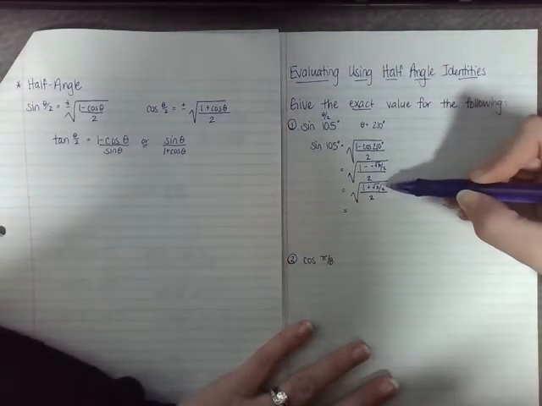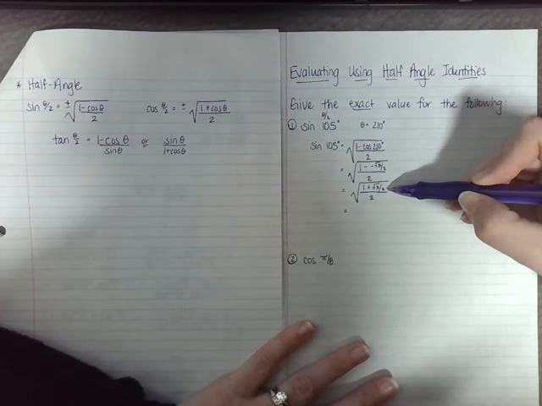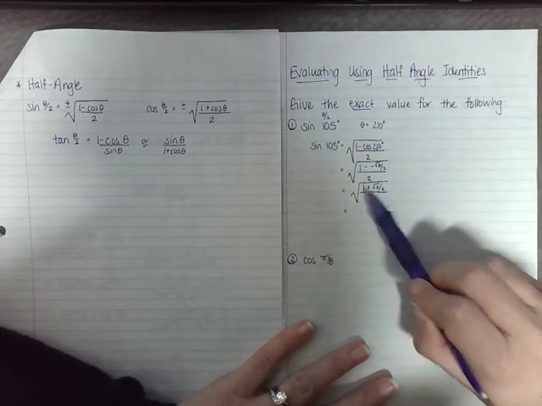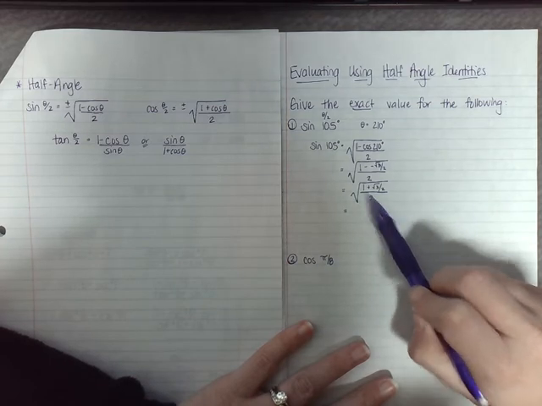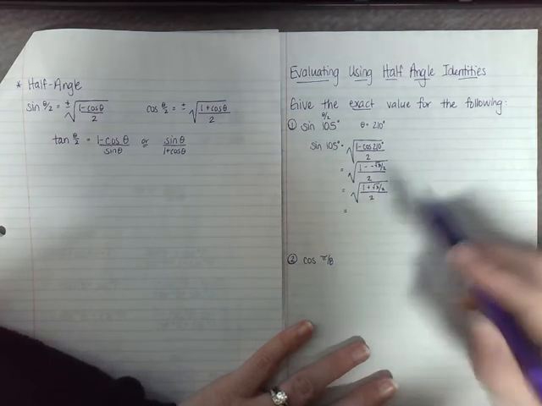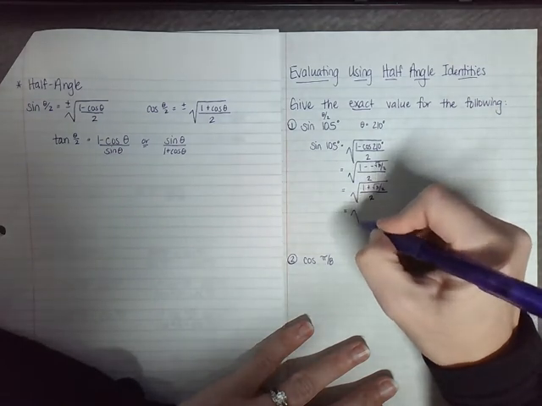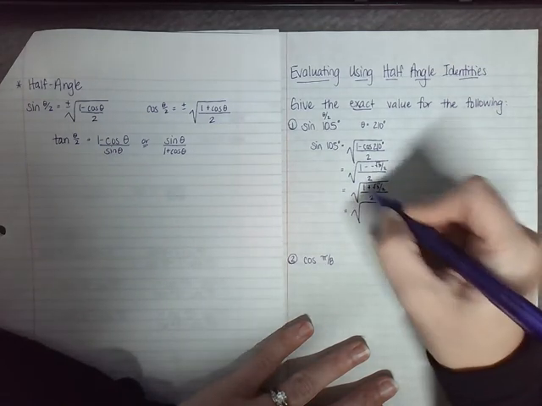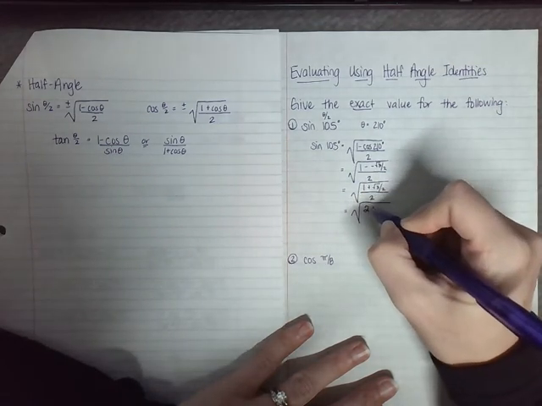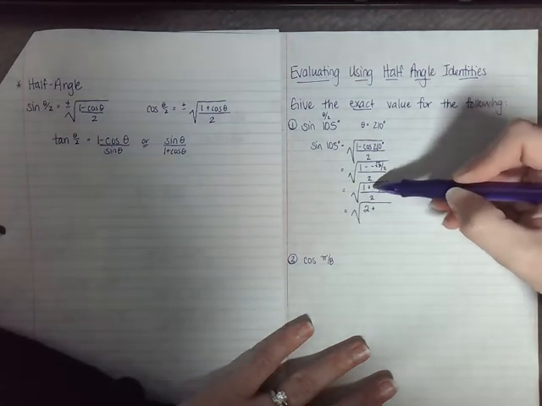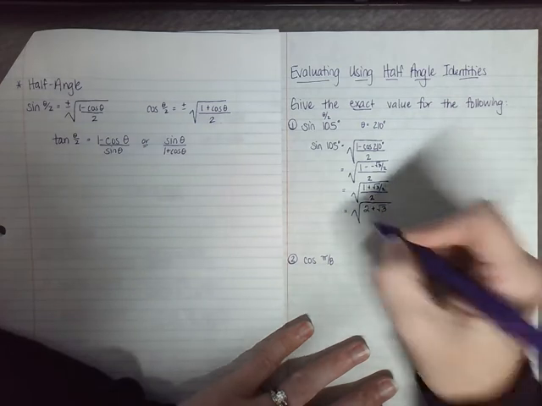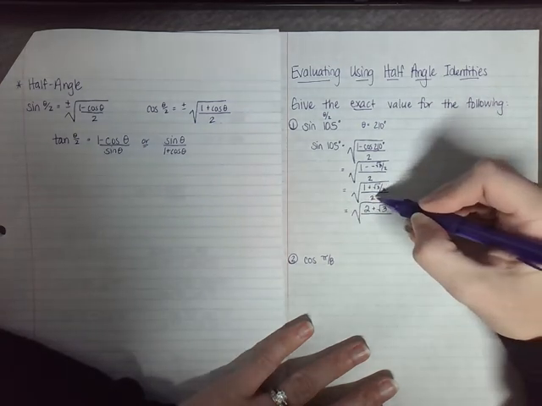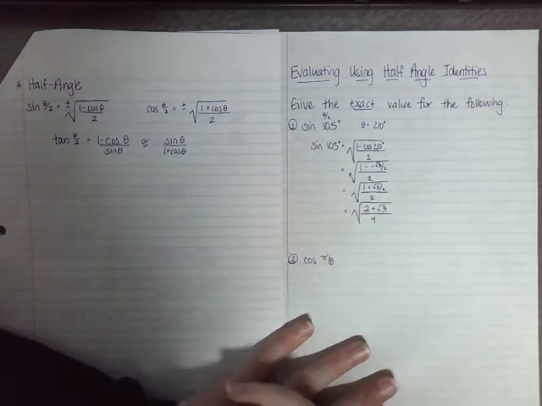Since that fraction has a 2 as its denominator, if we multiply each part in our fraction by 2, we haven't changed anything because we've done it to everything, but it gets rid of that fraction. So my 1 becomes a 2. When I multiply this fraction by 2, the 2's cancel, and I'm left with just square root 3. And then when I multiply 2 by 2, I get 4.